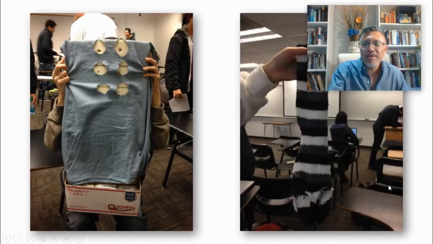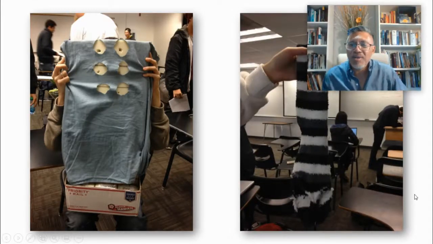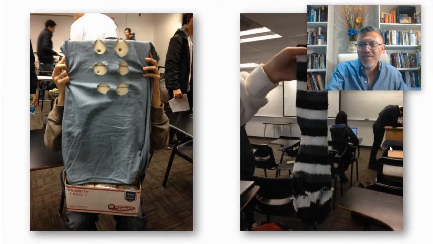This student was a big fan of socks, but also a big fan of slippers. So they combined the two in a way and created their own sock slipper. I don't know if you can see here, but there's space for toes to come out, be seen.